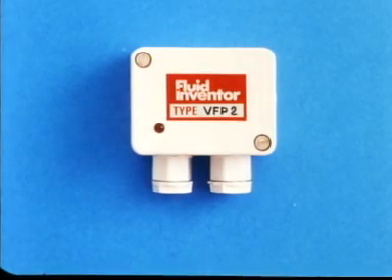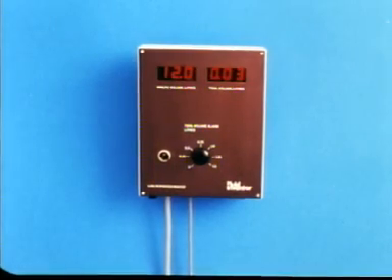A simple principle has been ingeniously developed into an accurate and sturdy flow meter for liquids and gases.